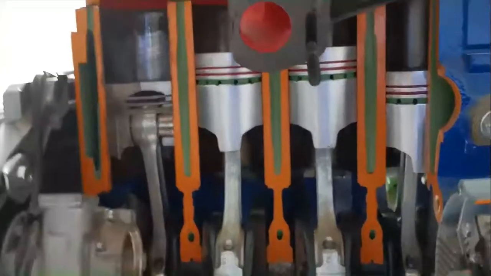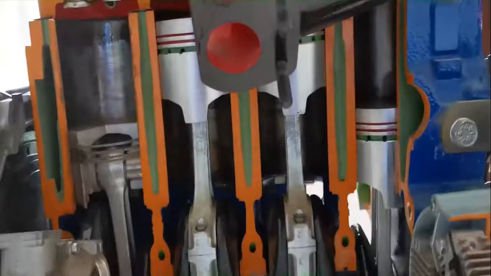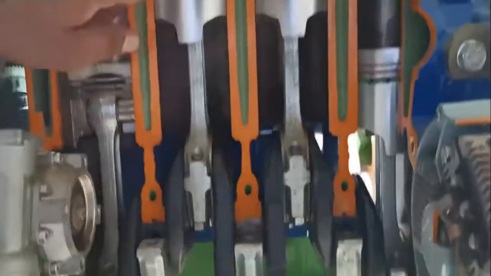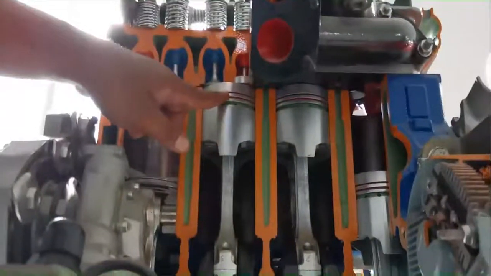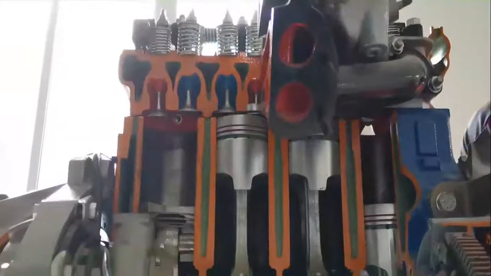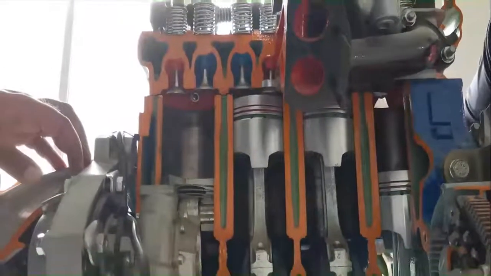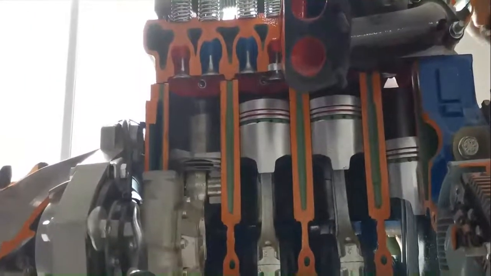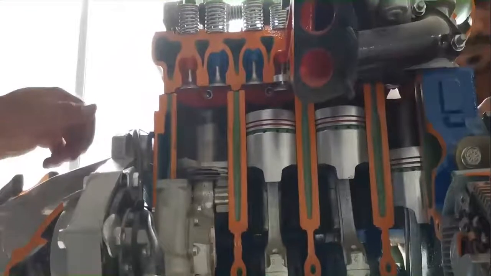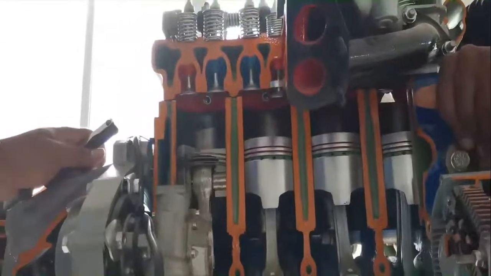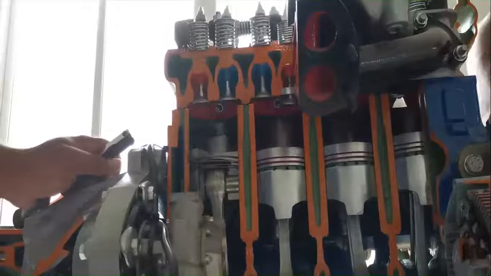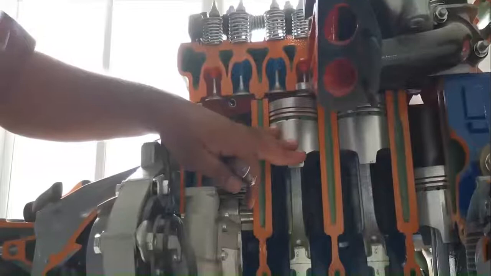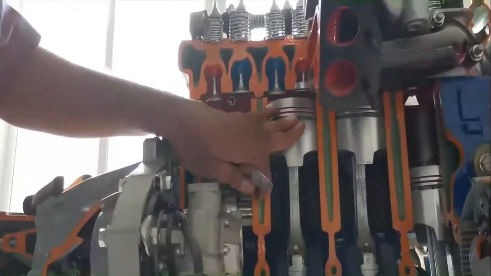The piston is also moving, and you can see the third cylinder going to TDC.